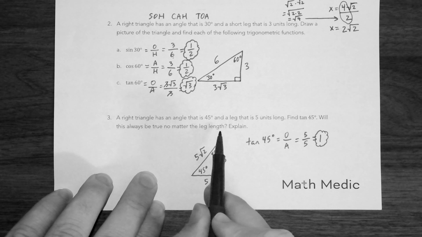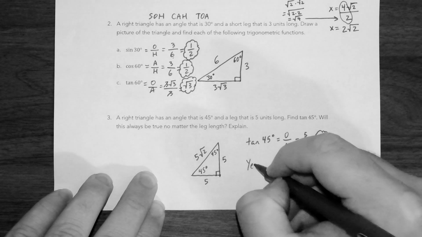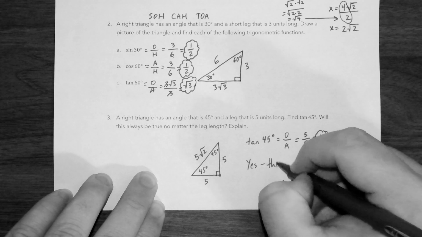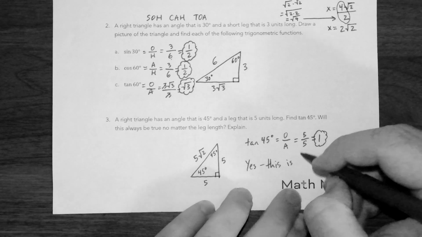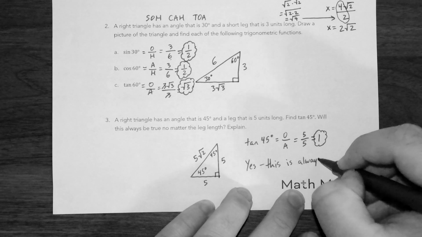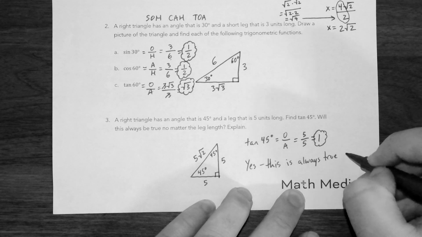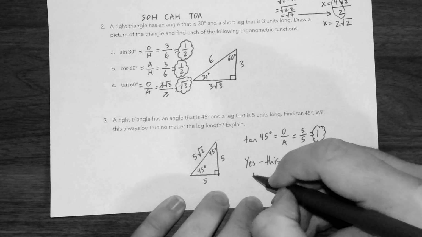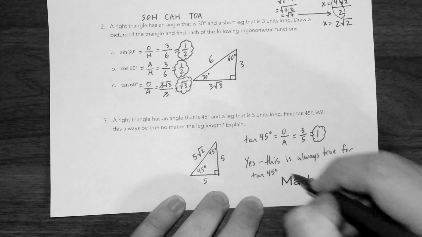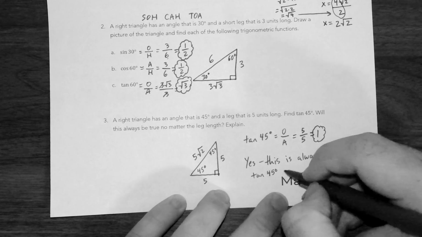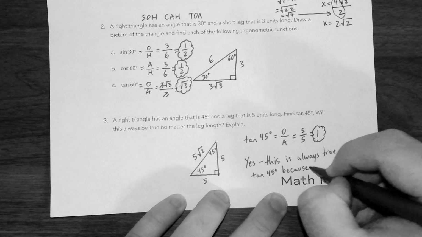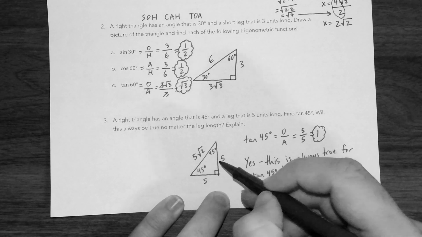Will this always be true, no matter the leg length? Yes, it will. This is always true for the tangent of 45 degrees. It's going to be true about the leg lengths.